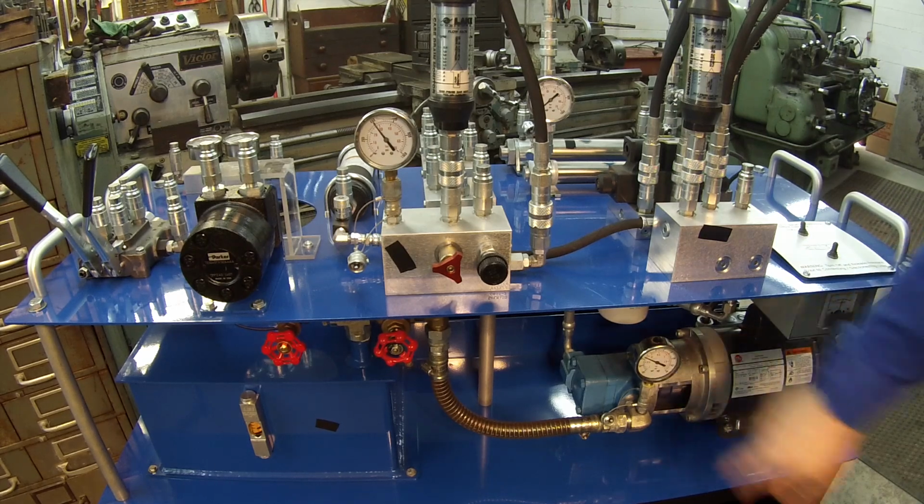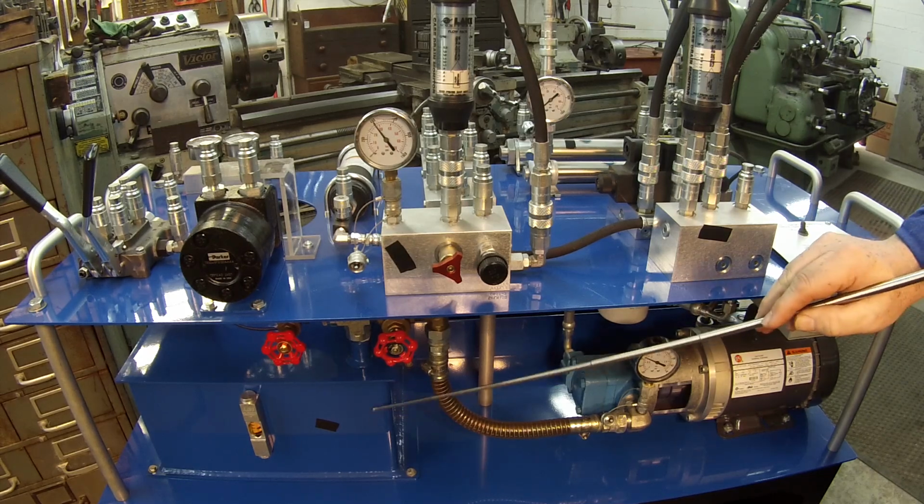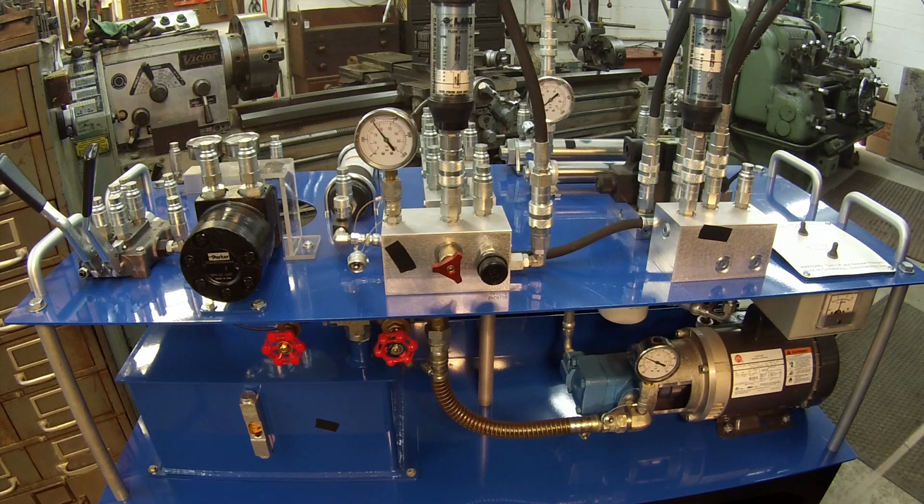You see all that vacuum right there on that vacuum gauge? The reason you see all that vacuum is because the oil's cold right now. It's not up to operating temperature. So you always have to have a vacuum gauge in this line right here on your pump inlet to make absolutely sure you're not cavitating your pump.